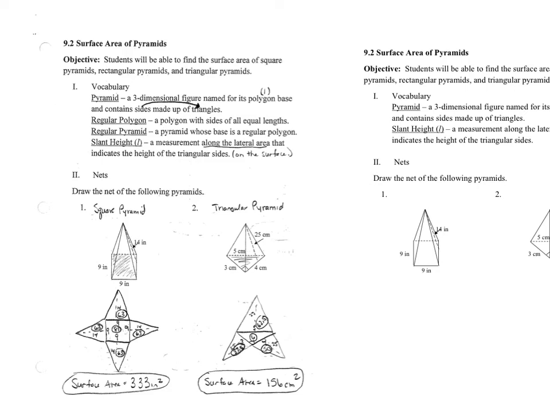Today's lesson is on surface area of a pyramid. So a pyramid is a three-dimensional figure named for its polygon base and contains sides made up of triangles. So the base, it only has one base. So when you look at a pyramid, it's got this singular base and it comes to a point at the top called its apex. So all these side lengths here come up to the point at the top. So it only has that one base.